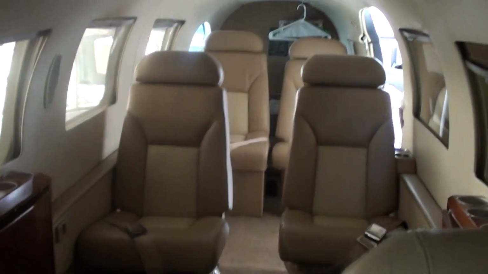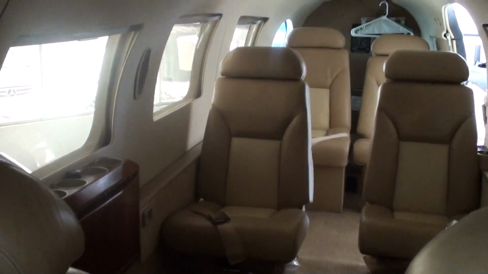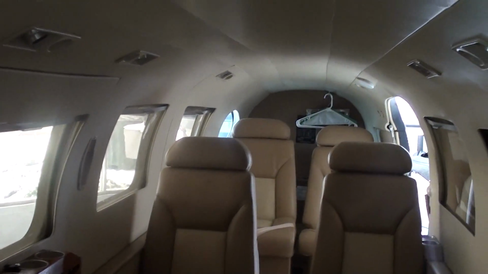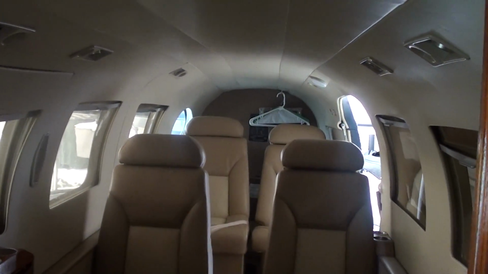This is the picture of the inside of the plane looking backwards, if that helps. It's super comfortable, super quiet, easy to manage, and it's a great airplane.